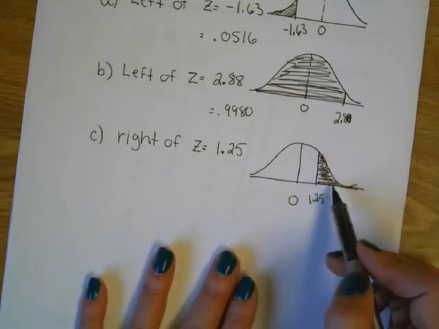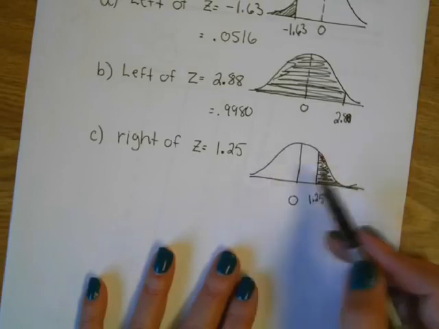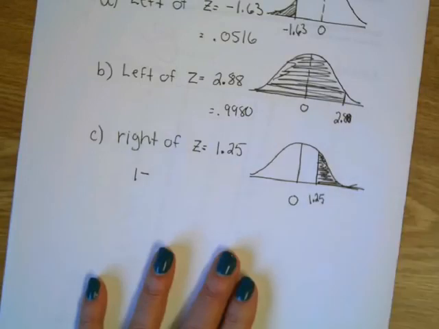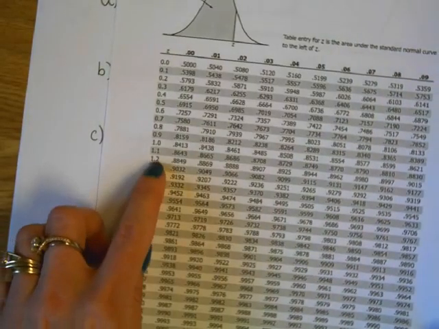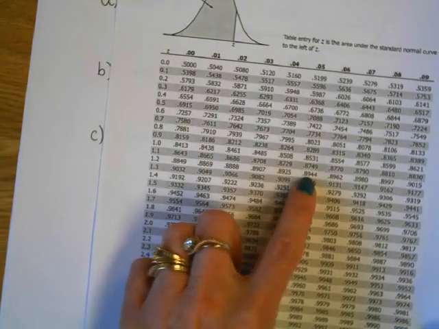Adds up to 1. So what are we going to do? 1 minus whatever the table gives us, because it's going to give me the area back here. So what is the area behind 1.25? 0.8944.